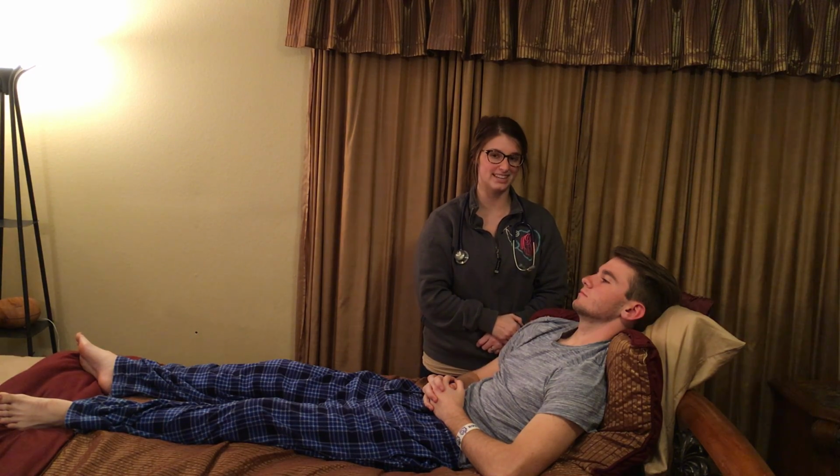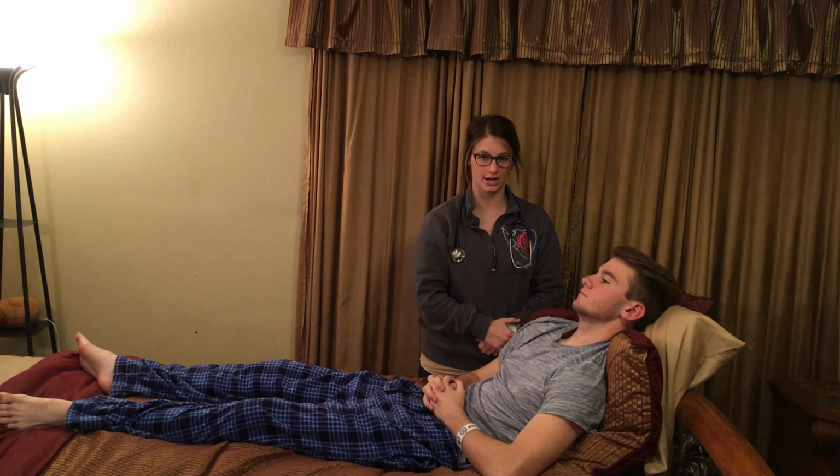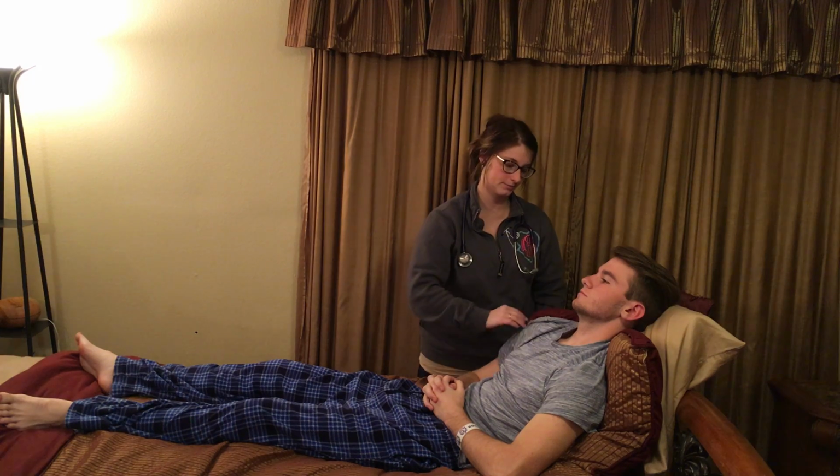A weak pulse would indicate hypovolemia, shock, or decreased cardiac output. A weak pulse would also be considered a 1+.